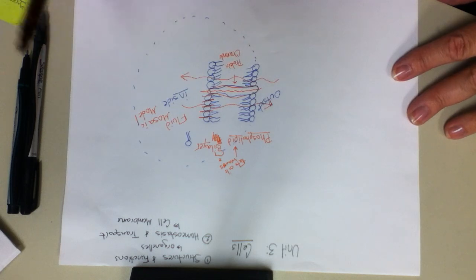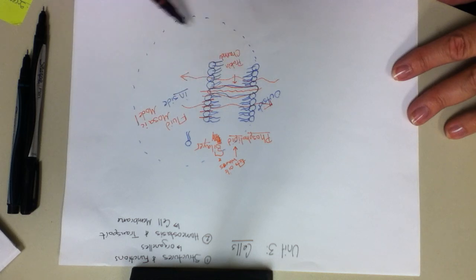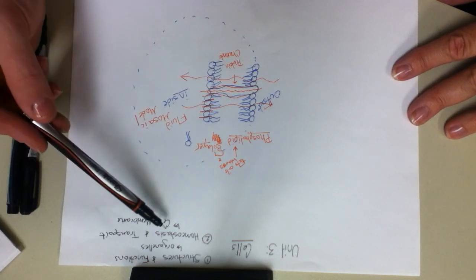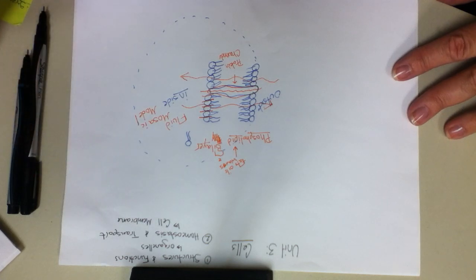All right. So this is a pretty basic illustration of our phospholipid bilayer or our cell membrane. It's going to be involved in keeping balance in the cell and regulating what gets transferred into and out of the cell.